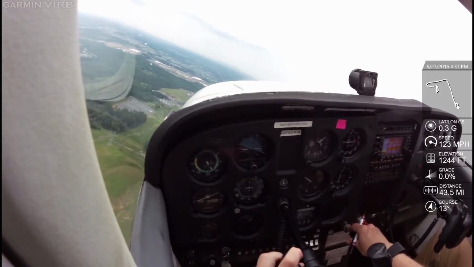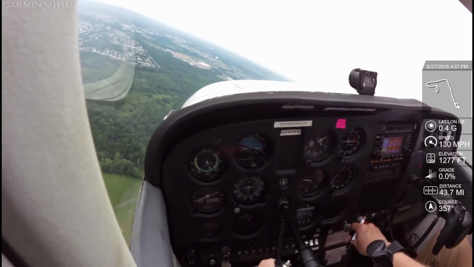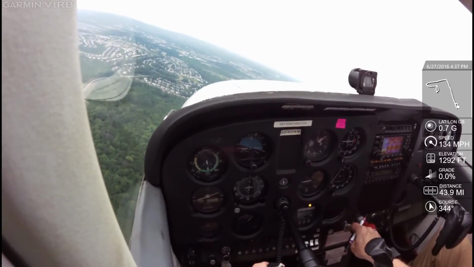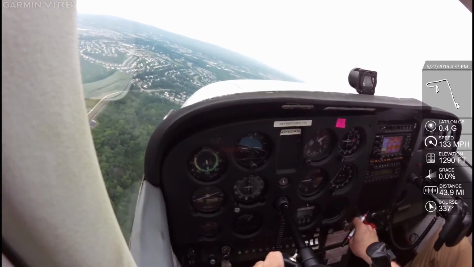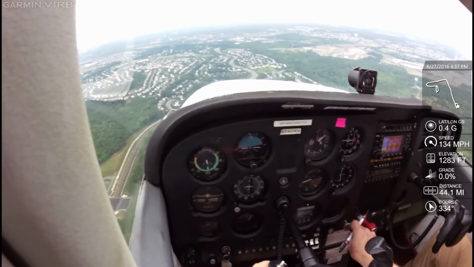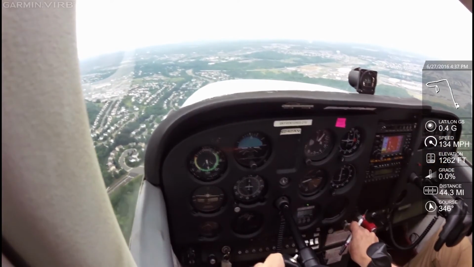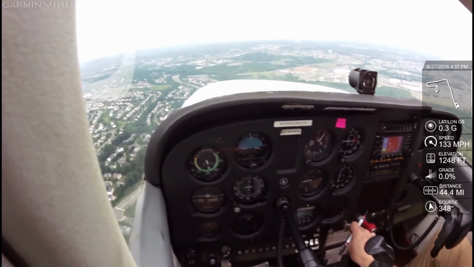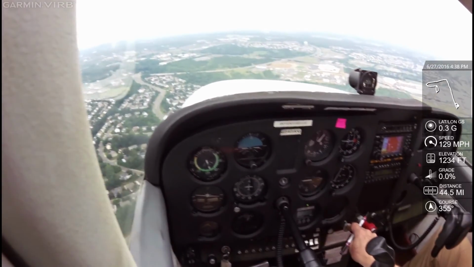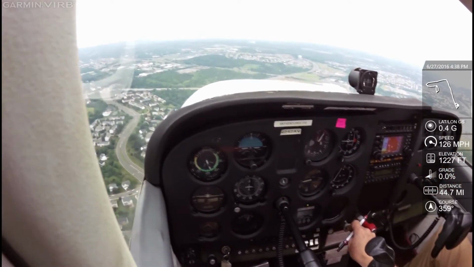Leesburg traffic, Cessna Skyventures 210, left downwind, runway 17. Oh, look at him. Gulfstream. Traffic. Okay. 1200. What's that? 1200. A little higher. Oh, 1200. Okay. Stay close to the runway. Right.